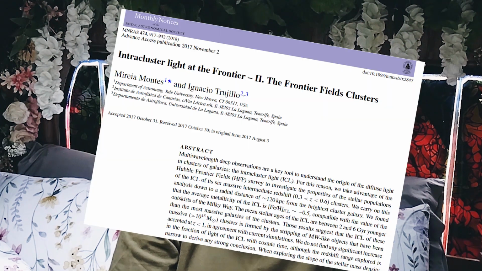One of the first papers I read was way back in 2017, and at the time it was a recent paper published by Montes and I believe it's Trujillo, or maybe Trujillo, I'm not sure which one it is, I'm really sorry. And they looked at, of course, how well the ICL may be able to trace out dark matter as just a general tracer.